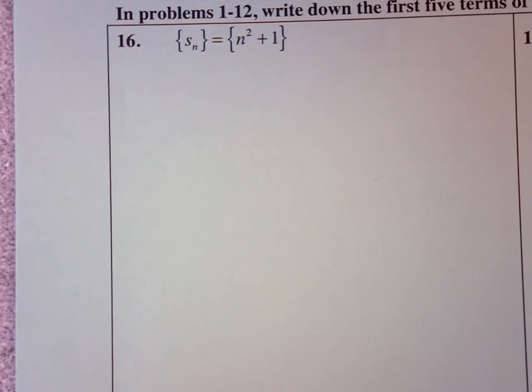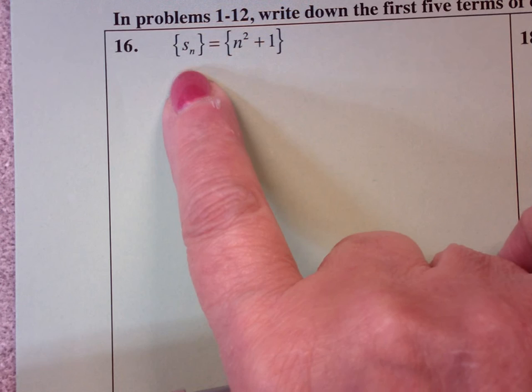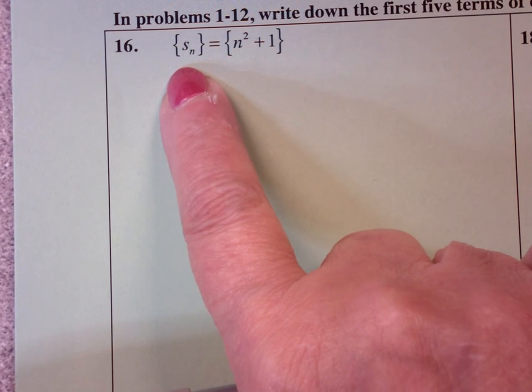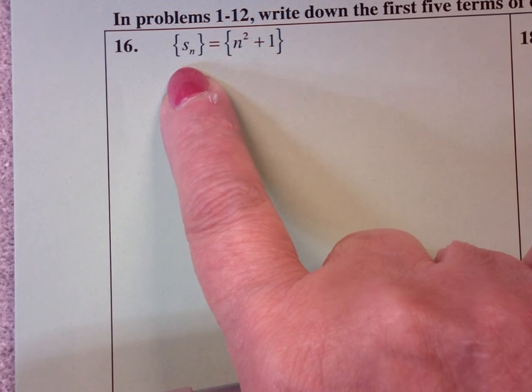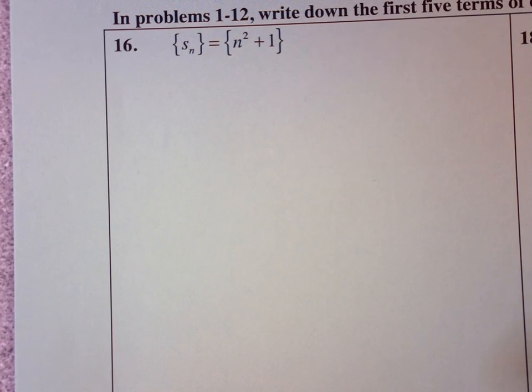It says write down the first 5 terms of each sequence. Notice this sequence has a name. It's kind of like f, g, h. We call this S sub n. This is B sub n. That's the sequence name.